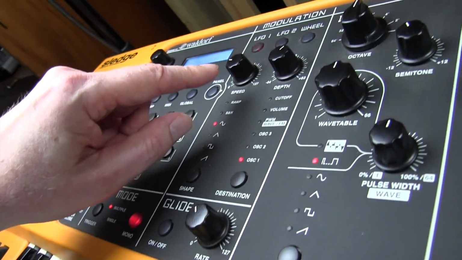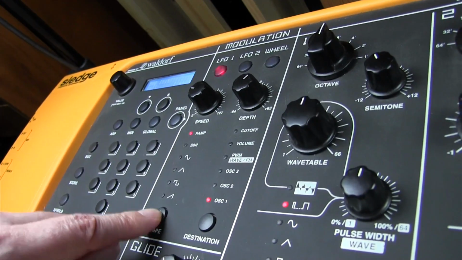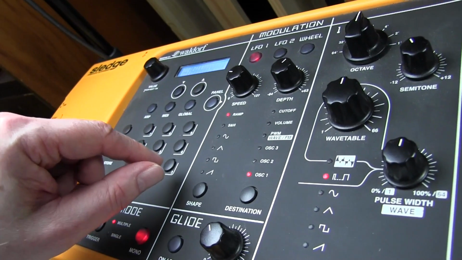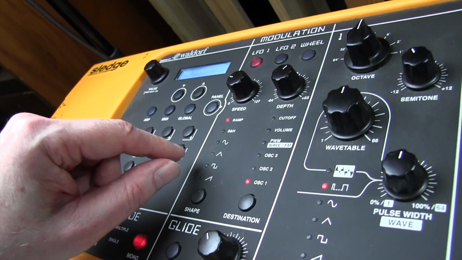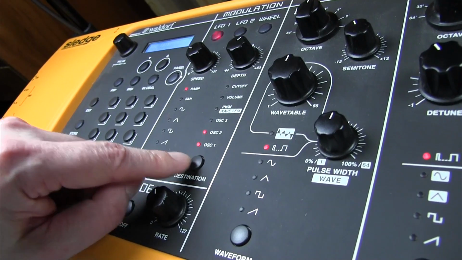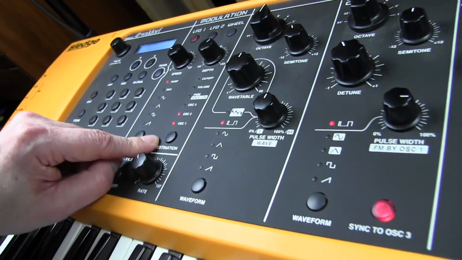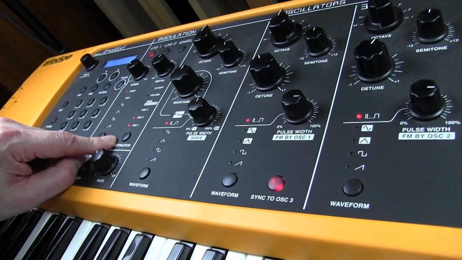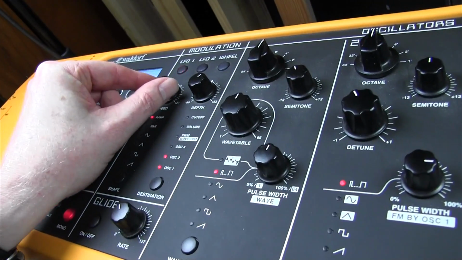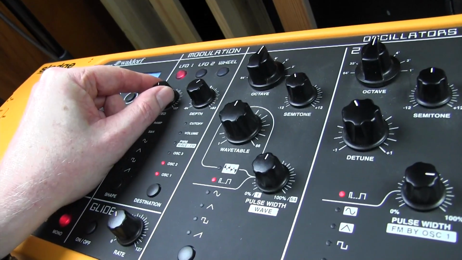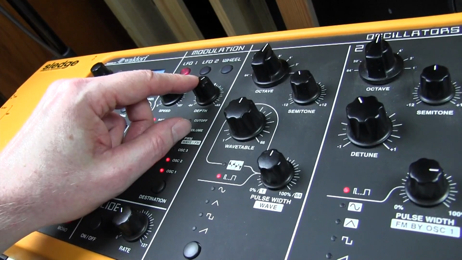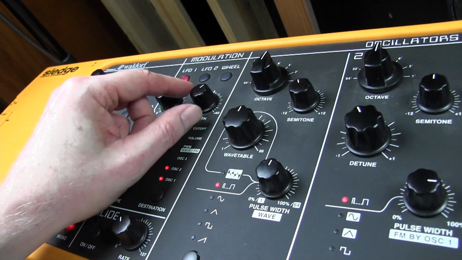LFO 1, we're going to use the ramp setting, which is a little bit like a very simple ADSR or envelope generator, and we're going to apply that to oscillators 1 and 2, being careful not to apply it to oscillator 3 because that's going to alter the pitch. On there we need speed 45. There we are. And now you'll hear the depth coming in, depth 37.